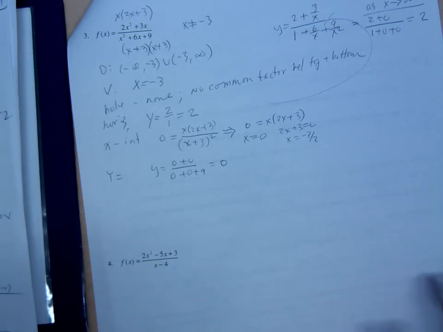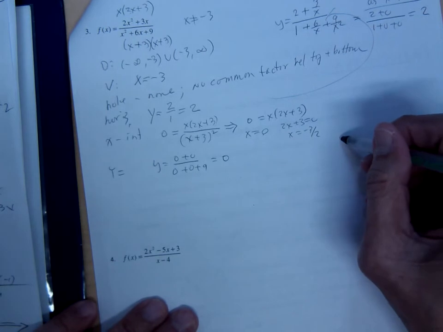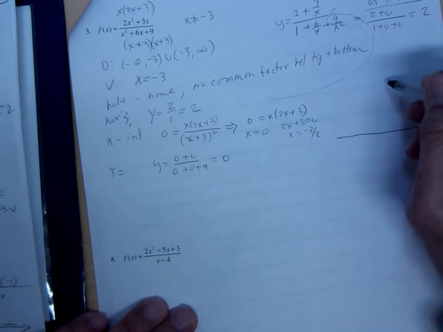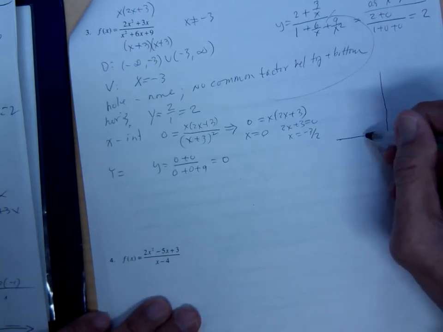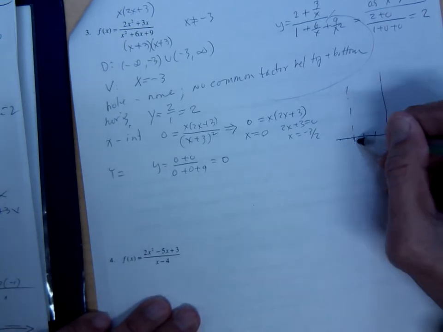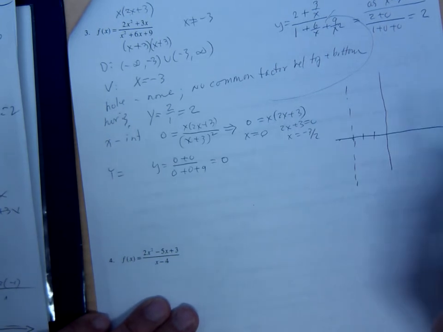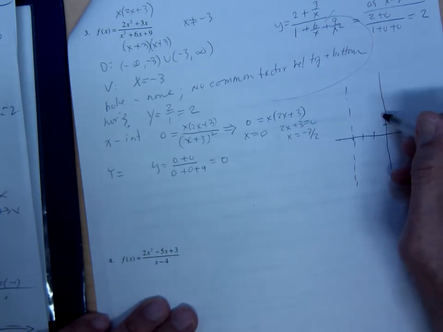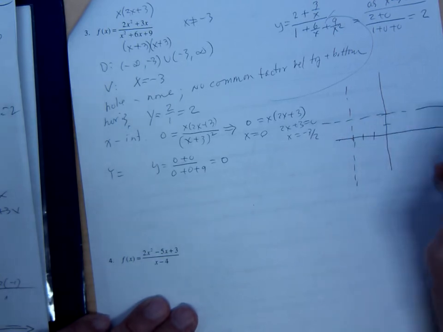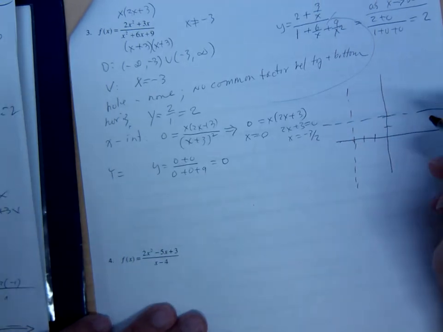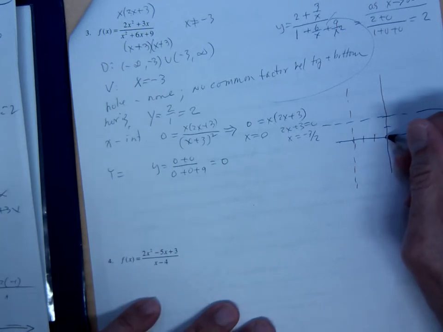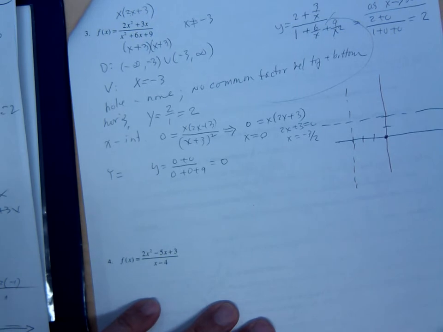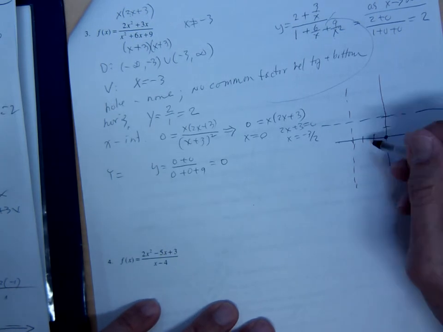Okay. So far, let's sketch the graph. By drawing your vertical asymptote, x equals negative 3, and I have a horizontal asymptote at y equals 2. You know that I drew that. I have an x-intercept at 0, and an x-intercept at negative 1.5 right there.